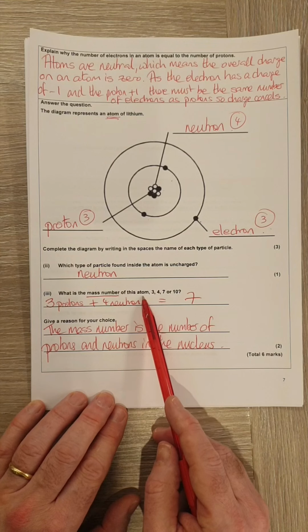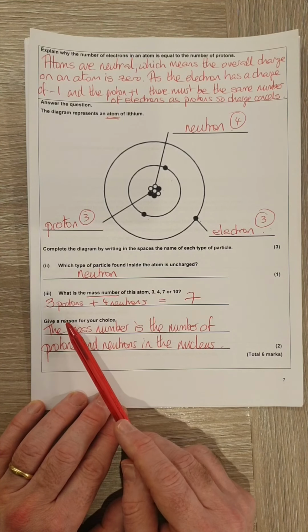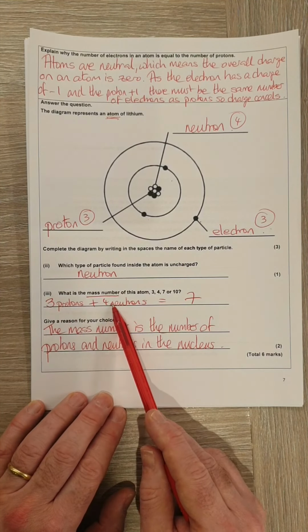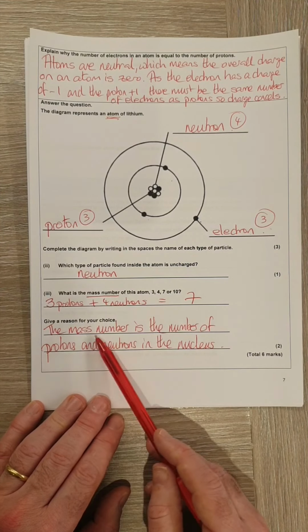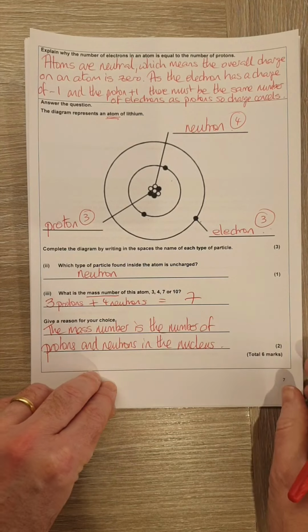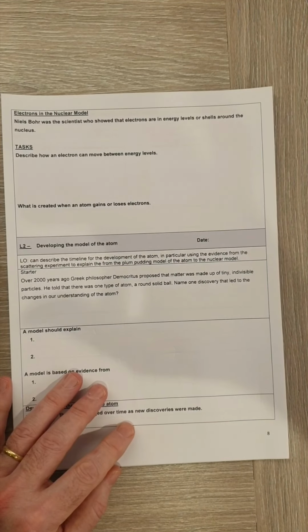Well, the mass number, we add together the number of protons and the number of neutrons, so we get 3 protons and 4 neutrons, so our answer is 7. Why have we said that? Because the mass number is the number of protons and neutrons in the nucleus.